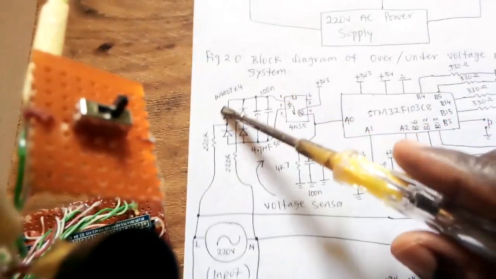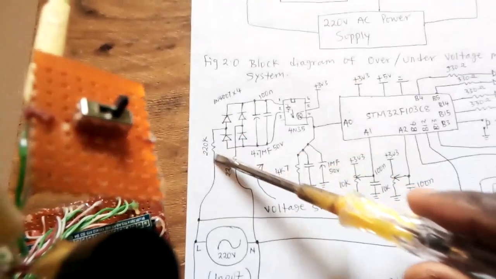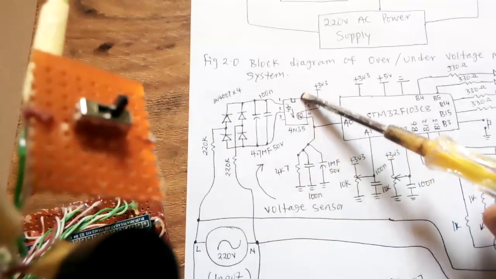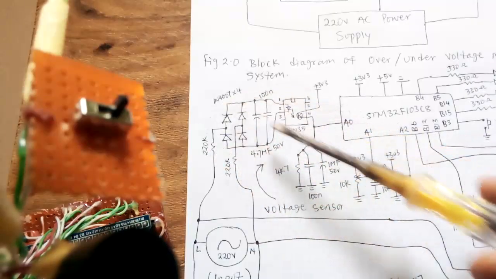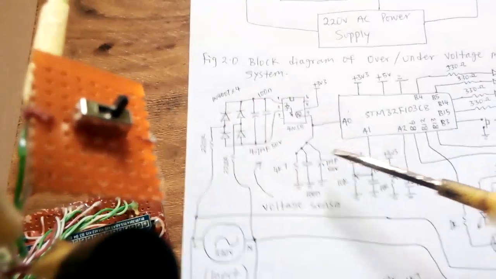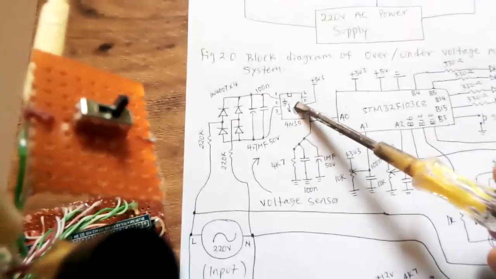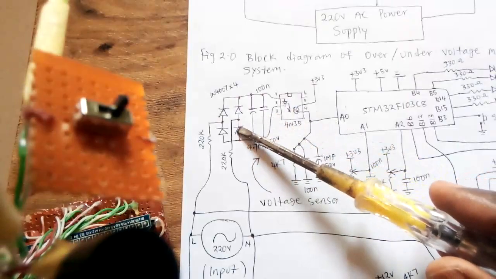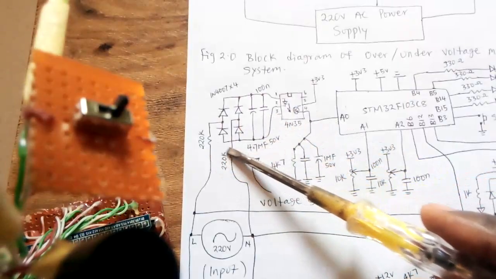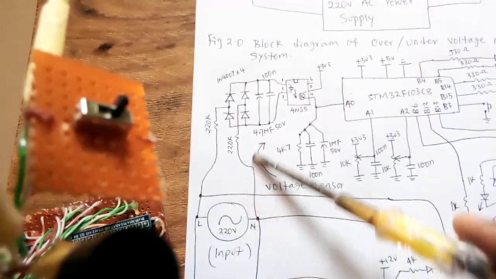Then the whole of this is my voltage sensor. I designed this from scratch. This is my own version of a voltage sensor. Others use transformers. You can use a transformer to do this also. But I use an optocoupler with a non-polarized capacitor and a polarized capacitor, some diodes, and some resistors here. This goes directly to your 220 volt source.